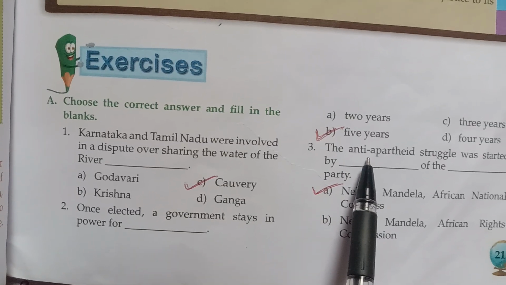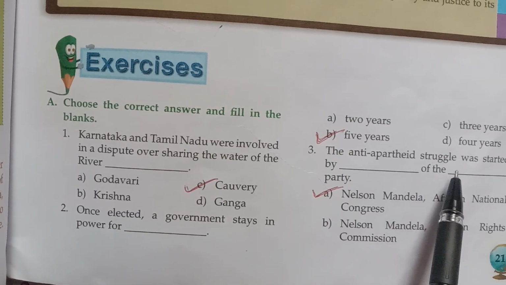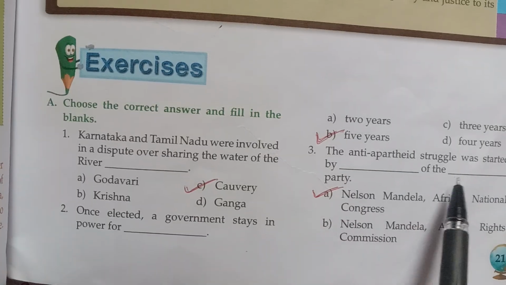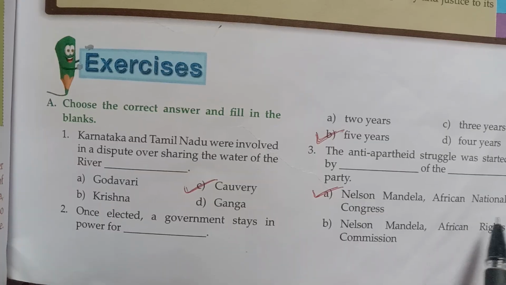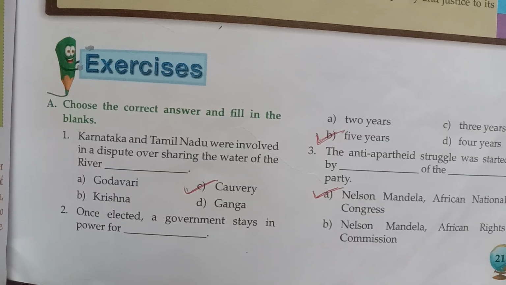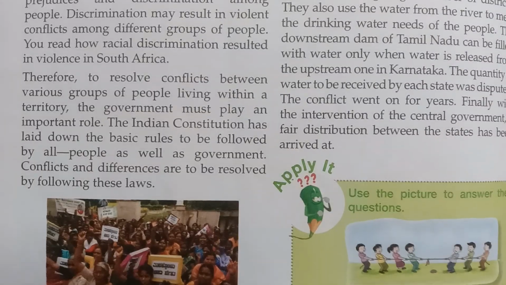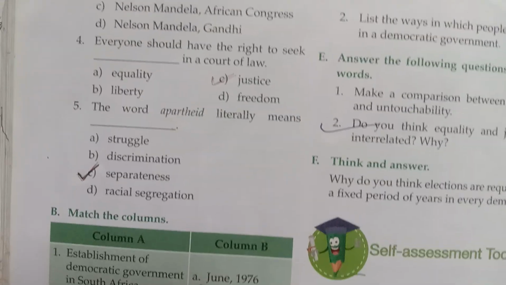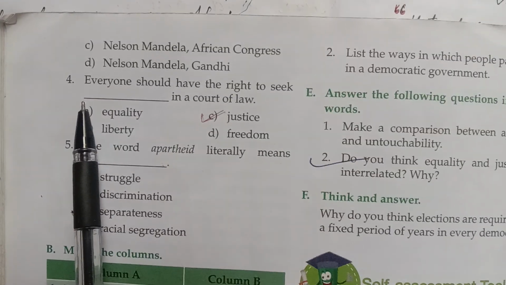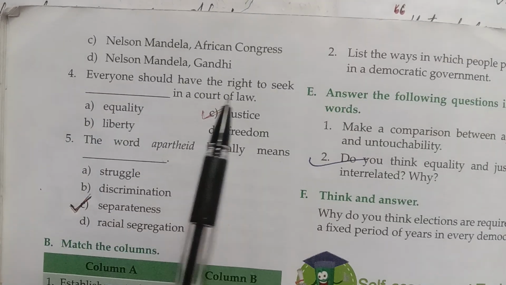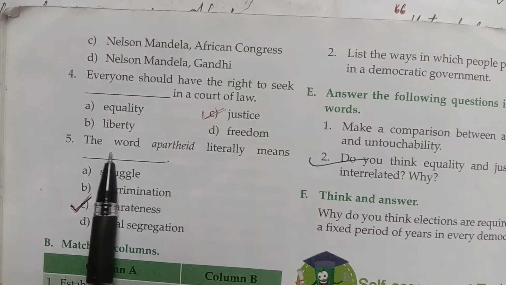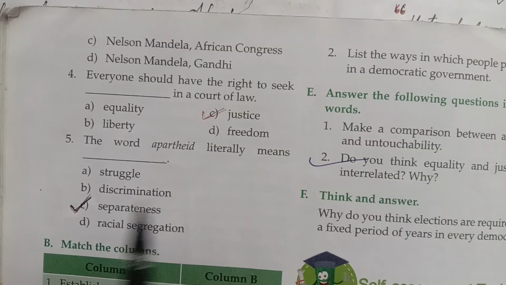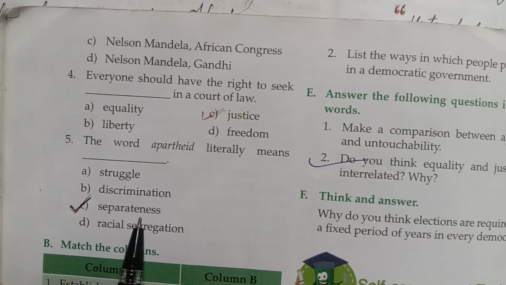3. The anti-apartheid struggle was started by dash of the dash party. Answer, Nelson Mandela, African National Congress. 4. Everyone should have the right to seek in a court of law. Answer, justice. 5. The word apartheid literally means, answer, separateness.